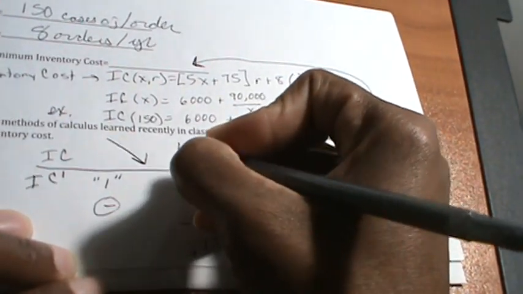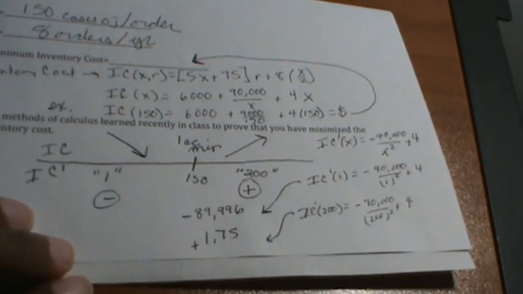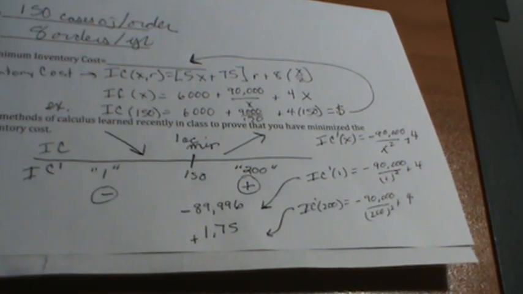I'm looking at a local min, right there at X equals 150 cases of orange juice.